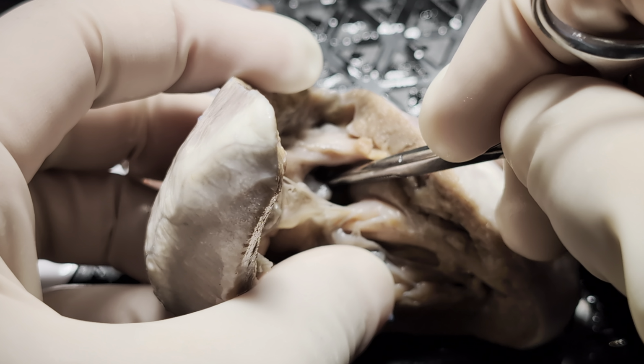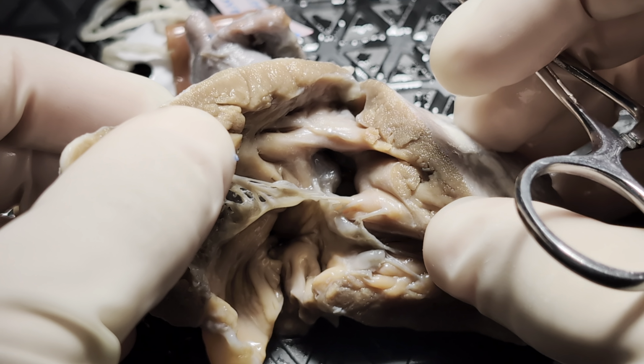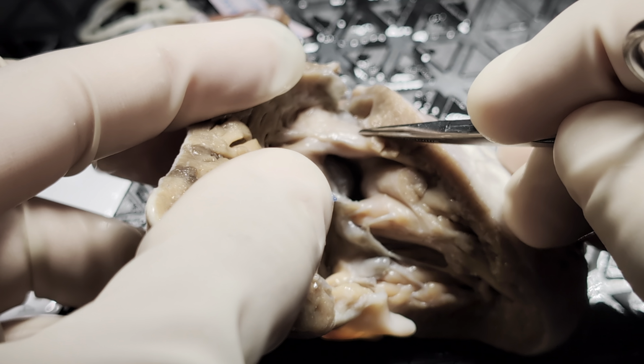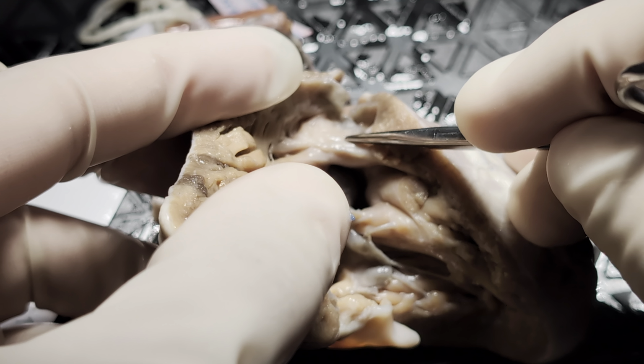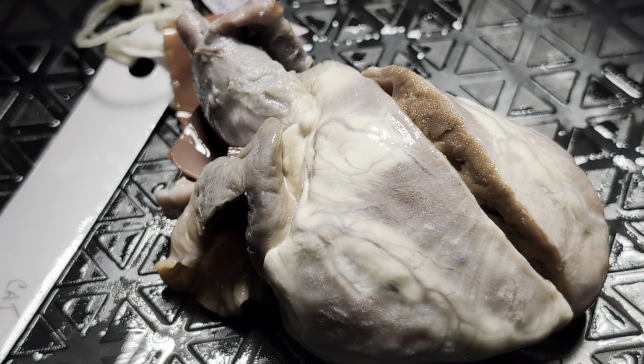Here is prolapse of a leaflet of the aortic valve. There is an overriding aorta. And then here's the infundibular, the pulmonary infundibular hypertrophy, which is leading to pulmonary stenosis. So, tetralogy of Fallot.